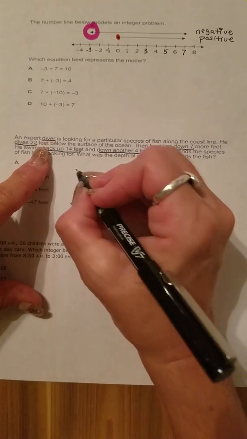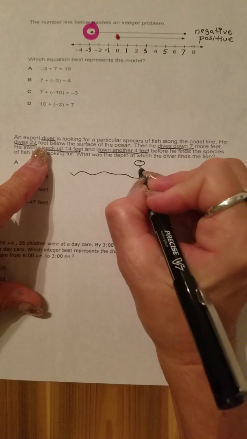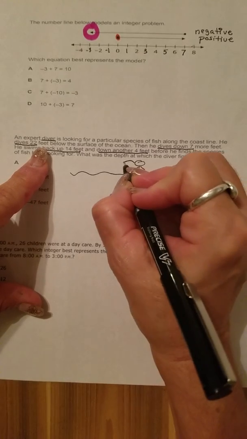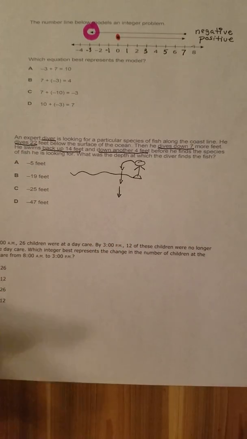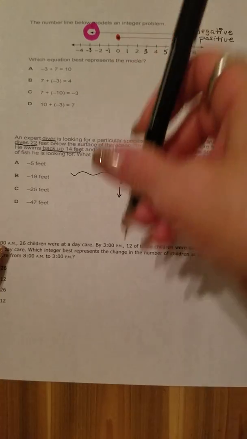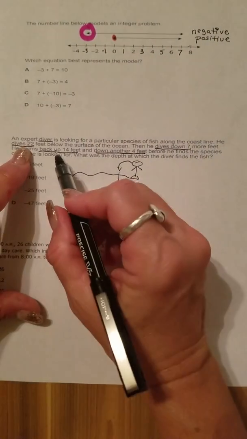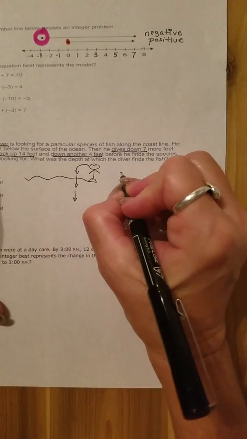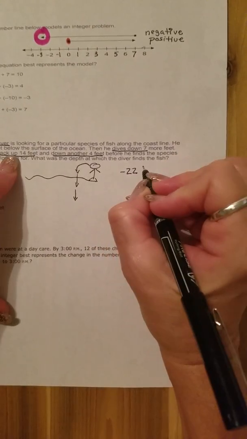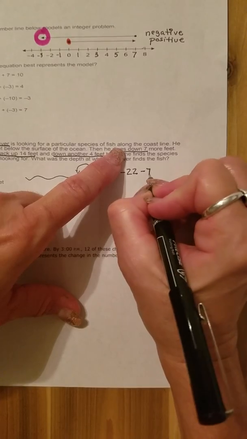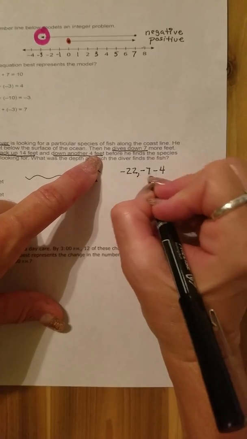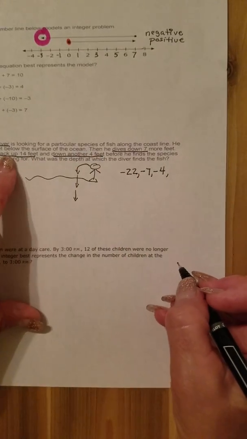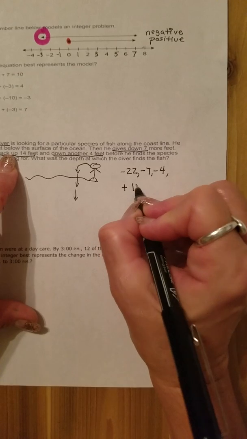So when you dive and you go down into the water, well, I just gave it away. You're going down. So obviously you're going down below the water, so you're going negative. So every dive represents a negative. So I have a -22, and then I have a -7, and I have a -14. Okay? I have all these negatives. And then I have a positive 14.